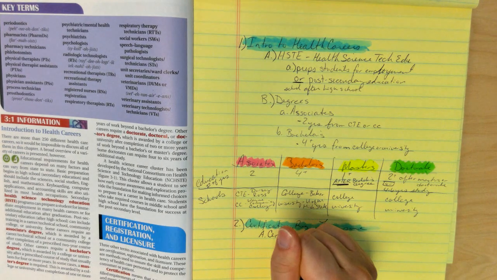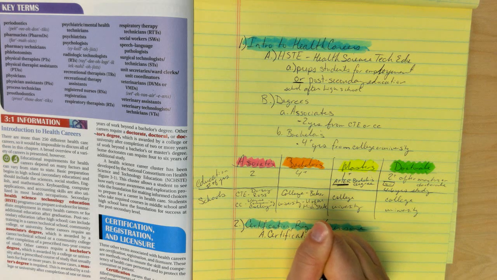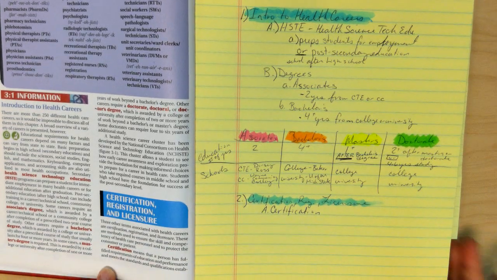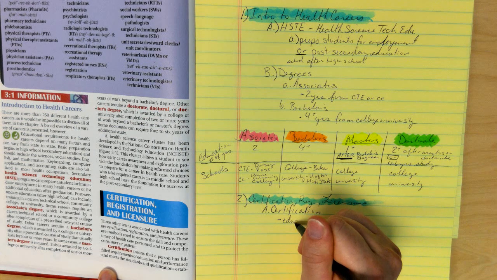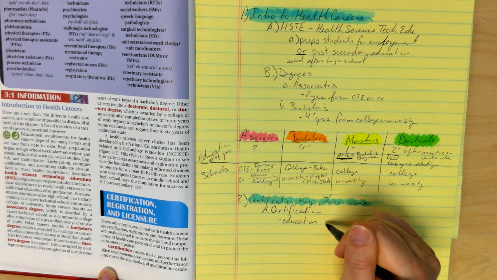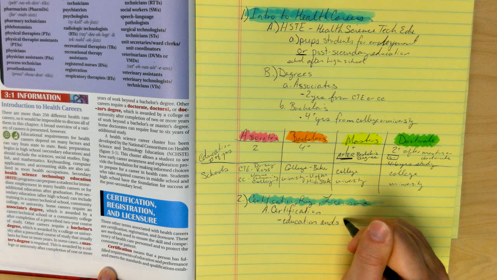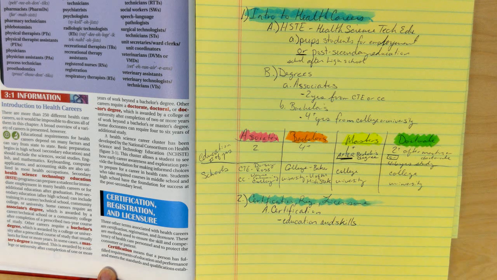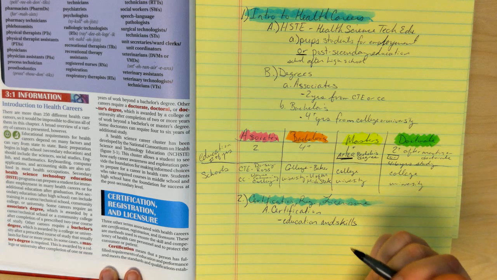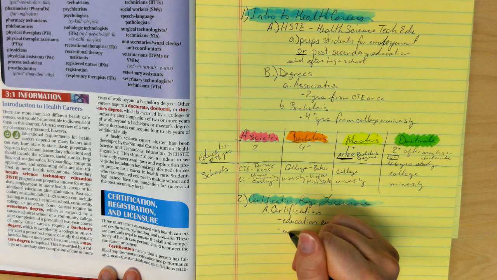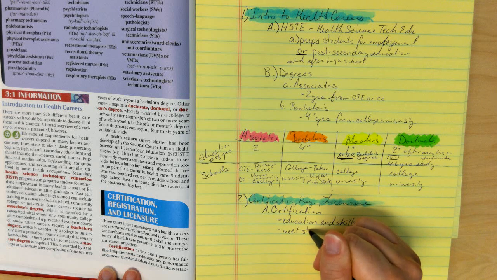So the certification is the education and skills, and it has to meet standards.